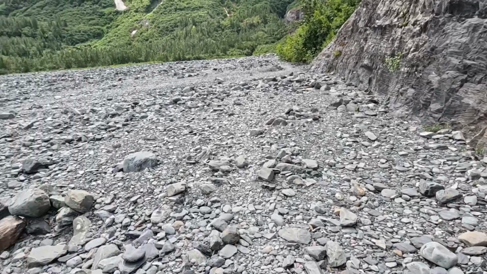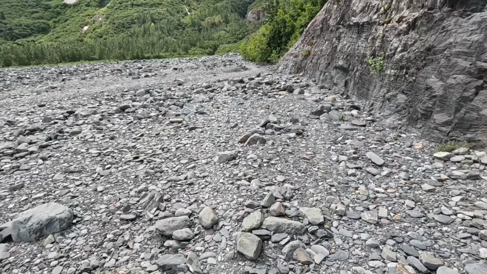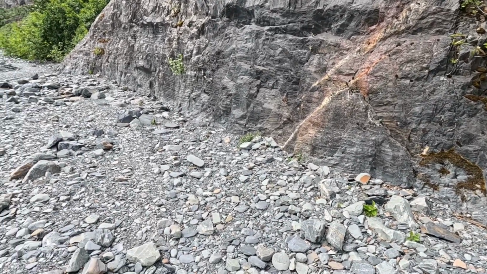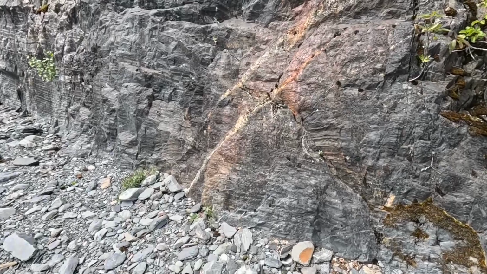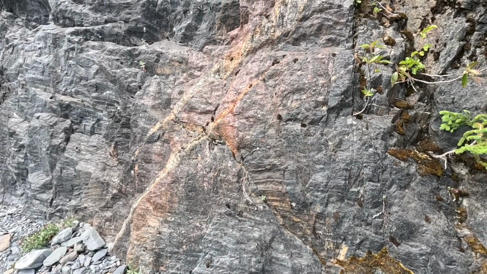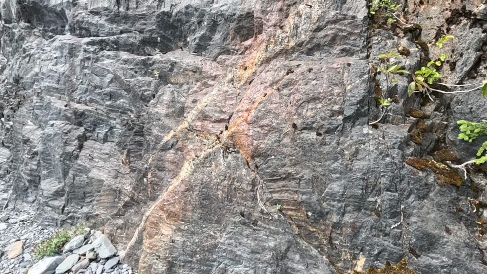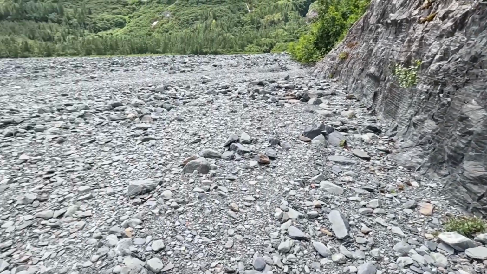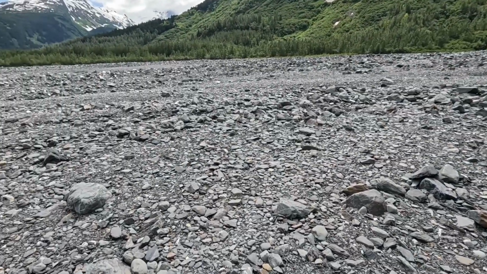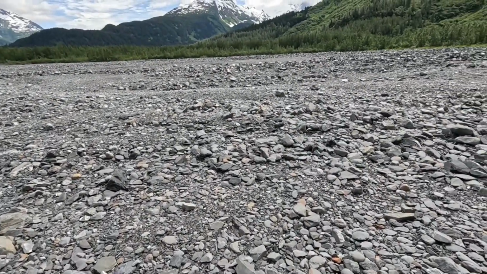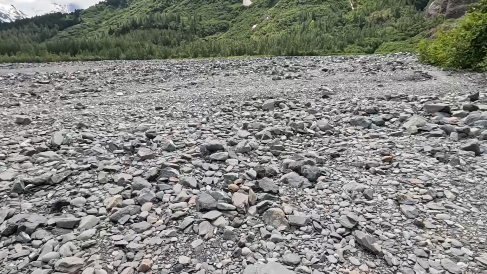So you've got all these cool rocks, and then you've got moss that tends to grow. You can even see a little tree, I think that's a spruce, that's trying to grow there in the crack. Because we're so high up in altitude, well, not really, but we're in the mountains, there's not a lot of dirt, there's a lot of rock. So these trees and stuff, they find whatever they can to grow.